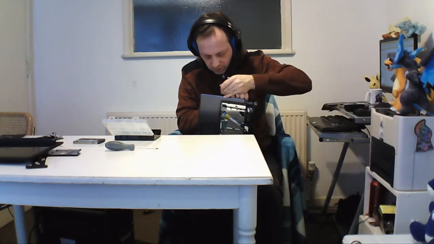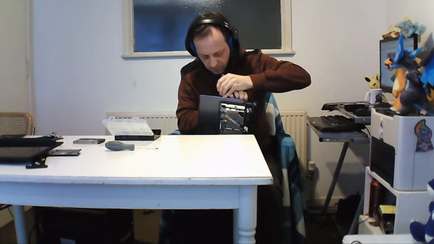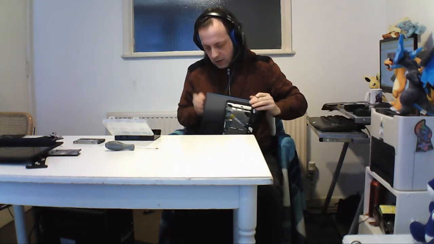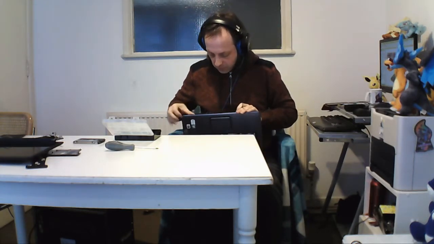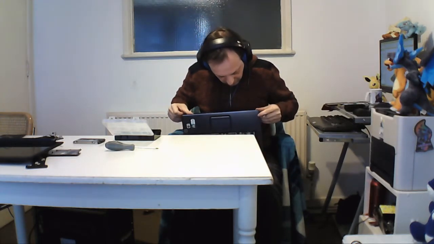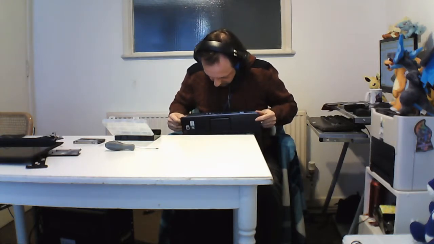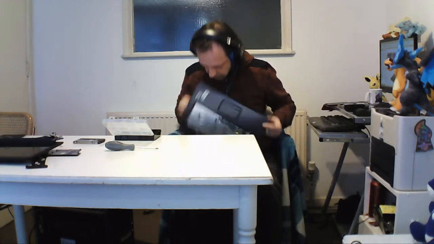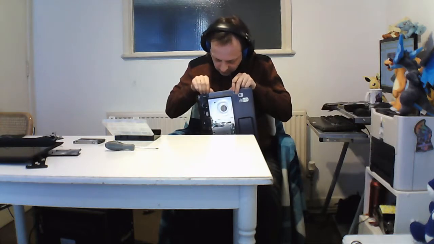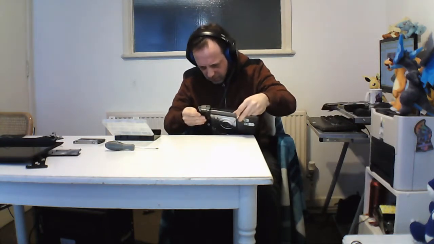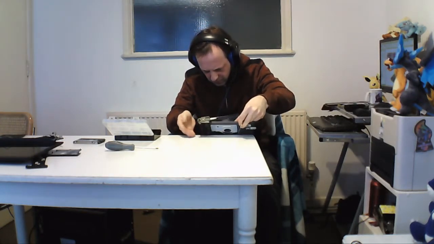Might have missed a screw or something, but if all the screws are out, it should pop off. There you go. And if you're using a flat screwdriver, don't dig in too much, otherwise you can damage the main board. So that's that. So what is stopping this?